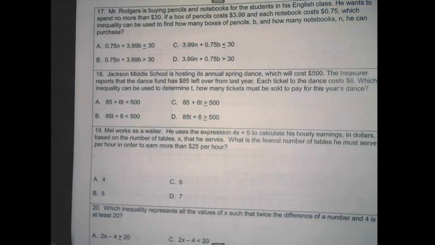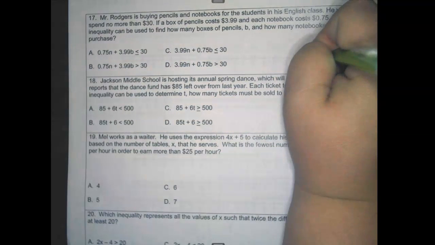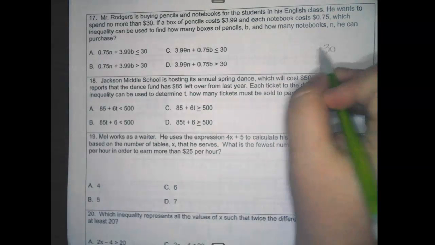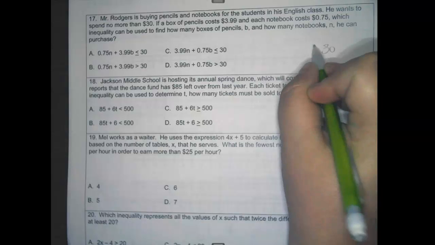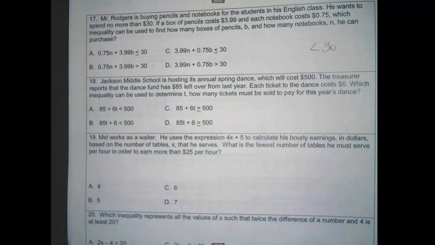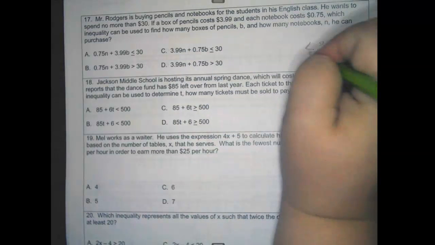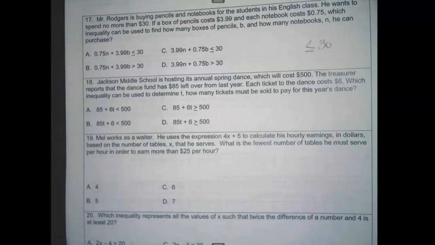Mr. Rogers is buying pencils and notebooks for the students in his English class. He wants to spend no more than $30. So we have 30, and he does not want to spend more than that. So his spending is going to have to be less than. No more, but he also could spend $30 if he wanted to.